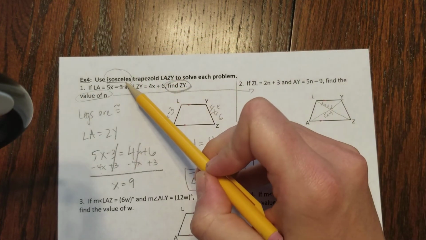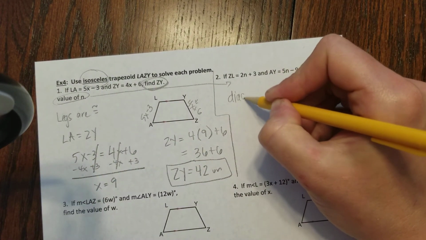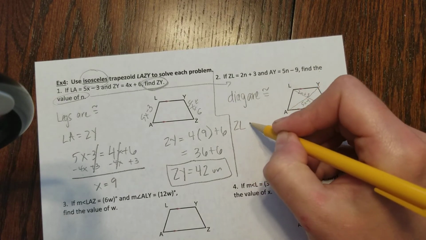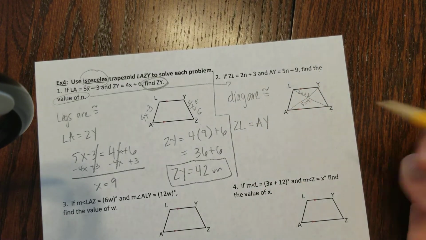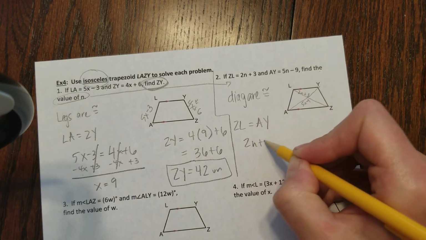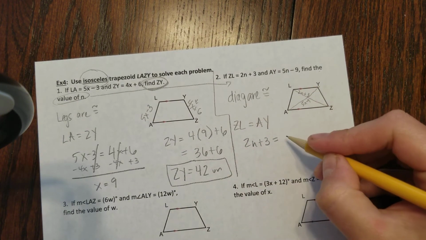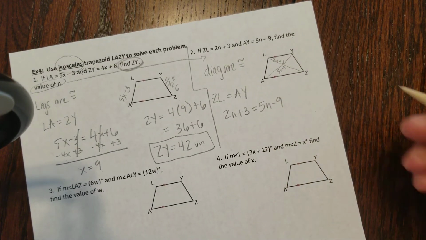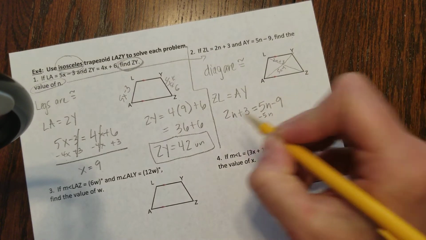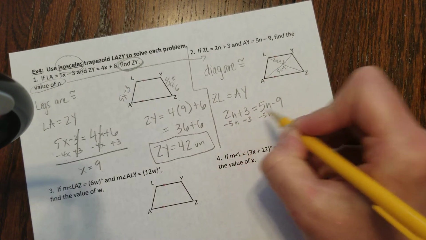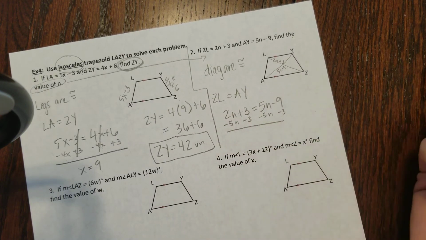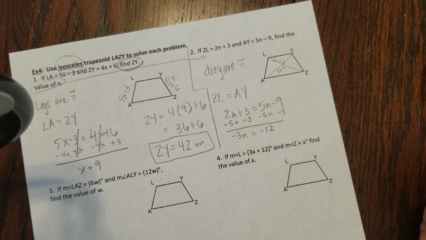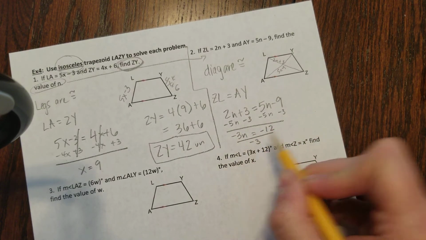Now this is still an isosceles trapezoid, which means the diagonals are congruent. So that means LZ or ZL is equal to AY. So just plug in what you know. 2n plus 3 is equal to 5n minus 9. And now we go ahead and solve it. You can solve it in whatever way you want. How I solve it isn't the right way, it's just one way. So let's see, I got negative 3n equals negative 12. Divide by negative 3.